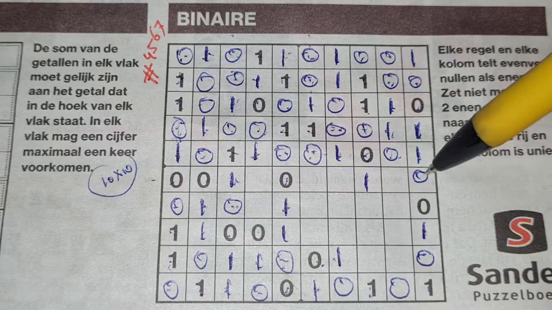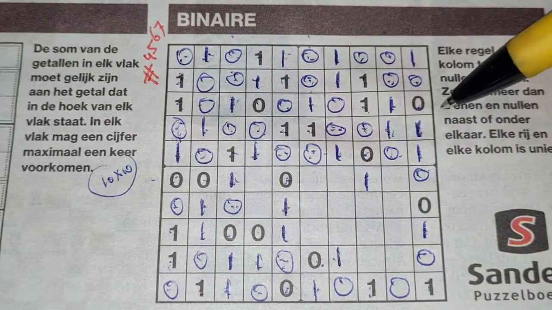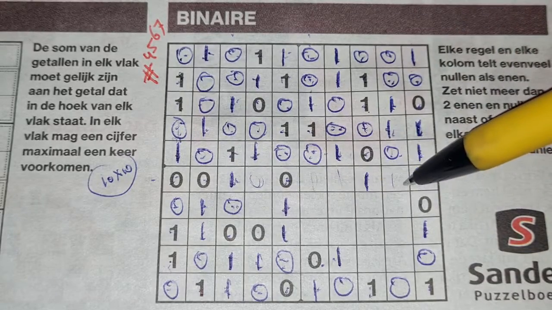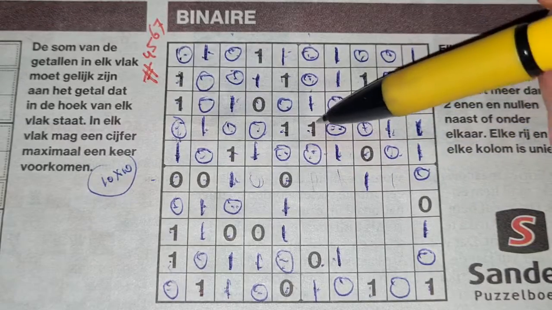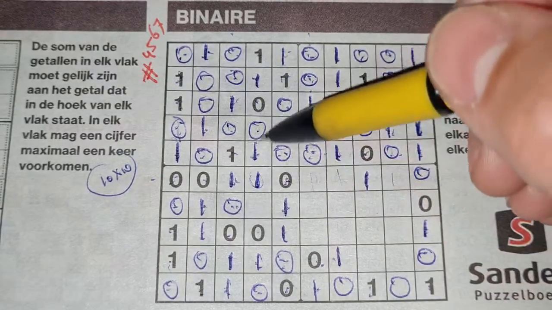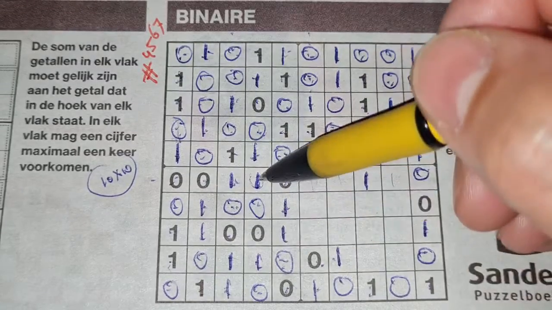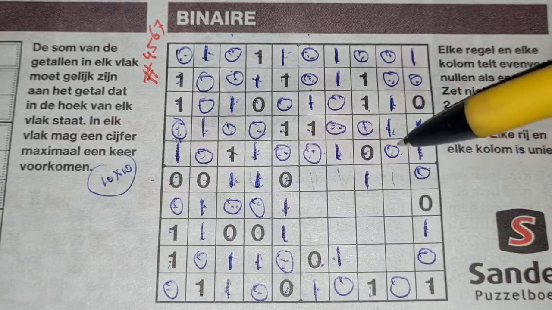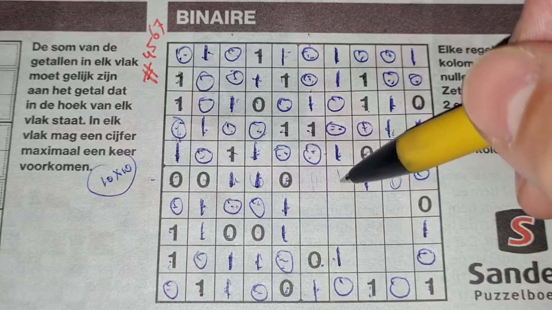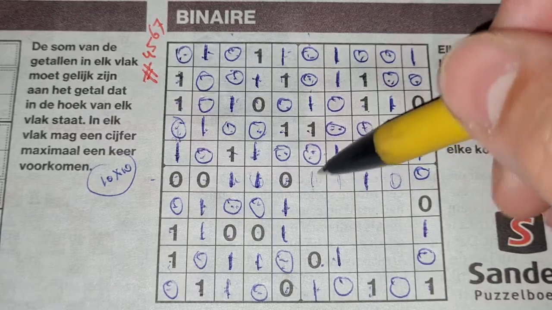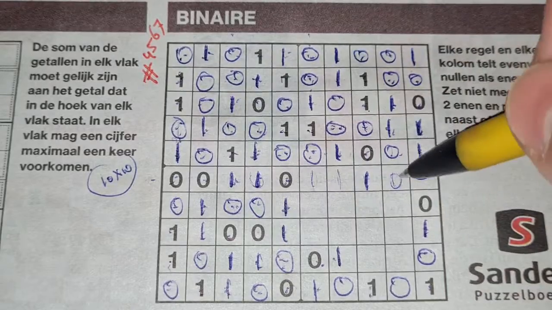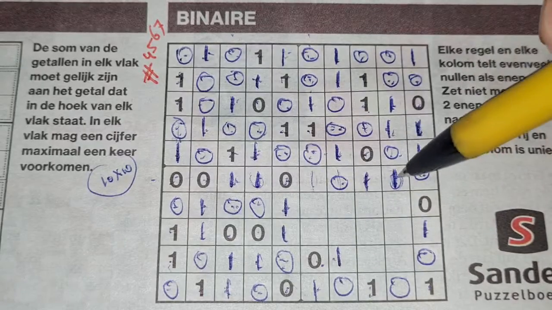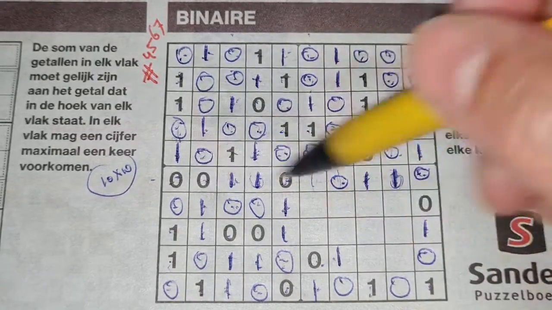Then 4 O's. If I place number 5 here, then we have 4 ones in a row in this row. Not allowed, one of the rules, so this cannot be. This should be a 1. Double 1, here no, there no. Double check, 1, 2, 3, 4, 5. Correct. If I place the 5th O here, then we have 3 ones in a row in this row. Not allowed, so this cannot be. This should be a 1. Double 1, here no, there no. 5 O's, so the rest are ones.